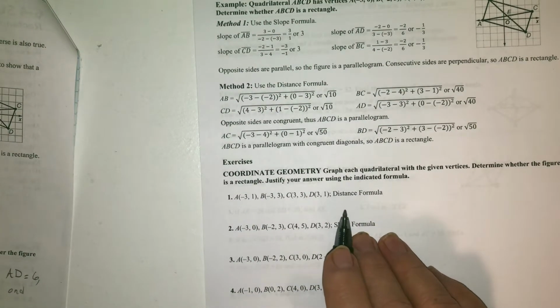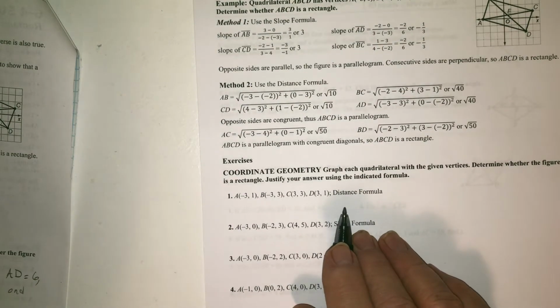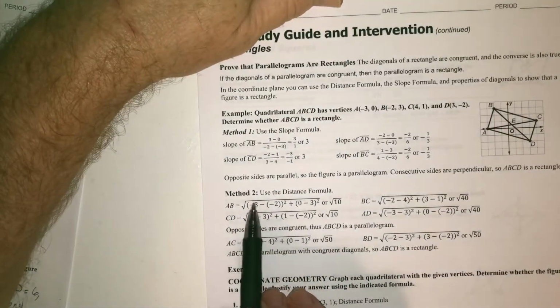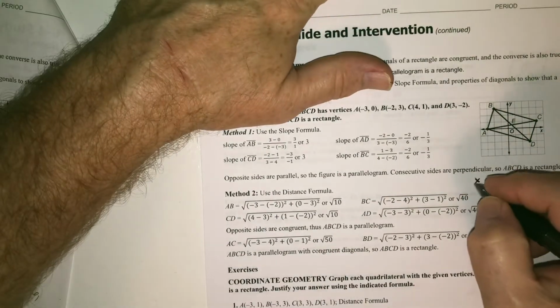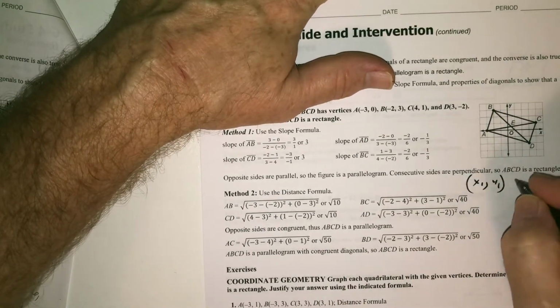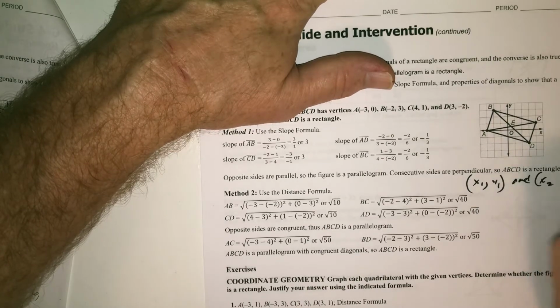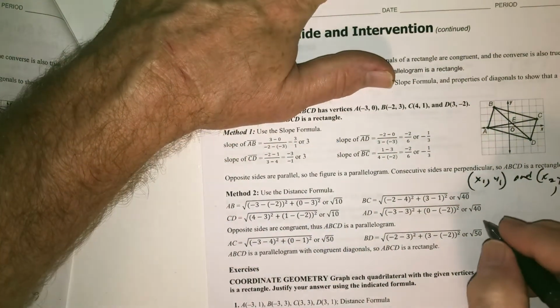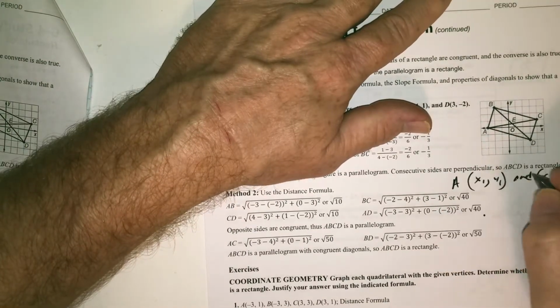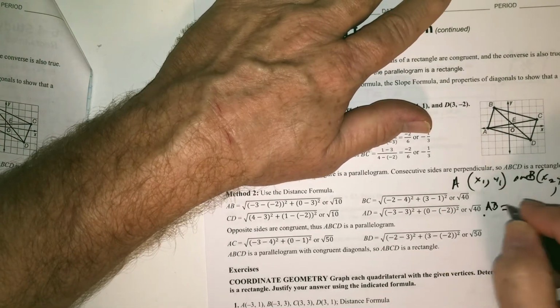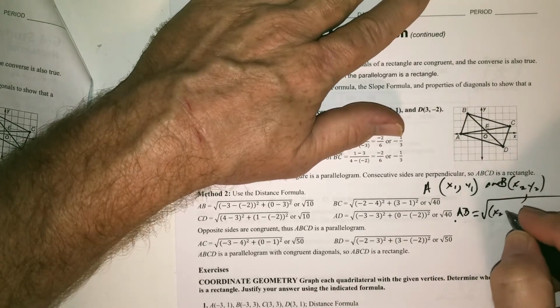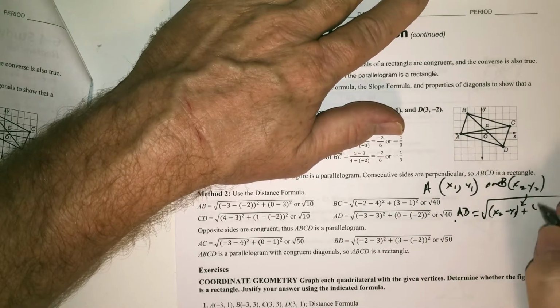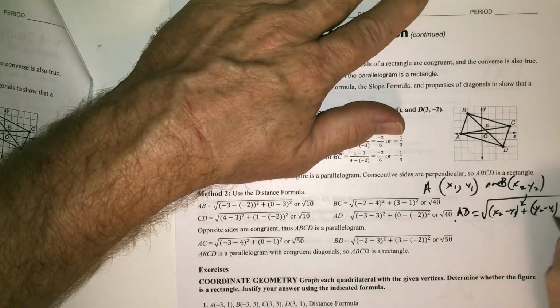And determine whether the figure is a rectangle. And for number 1, you're using your distance formula. If you're given x sub 1, y sub 1, and x sub 2, y sub 2 as an ordered pair for points A and B, then the distance between those two would be equal to the square root of x sub 2 minus x sub 1 squared plus y sub 2 minus y sub 1 squared.